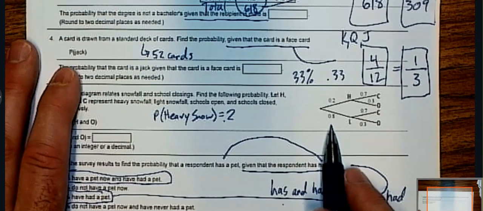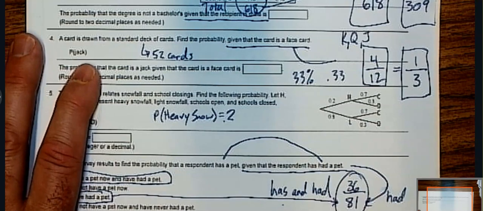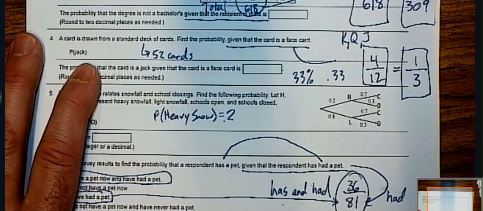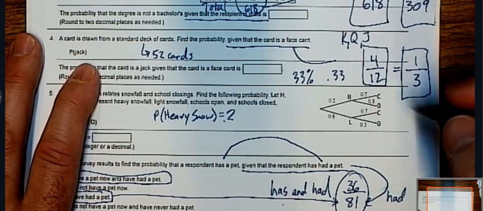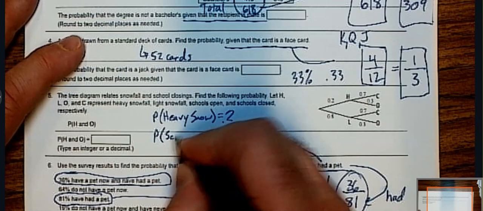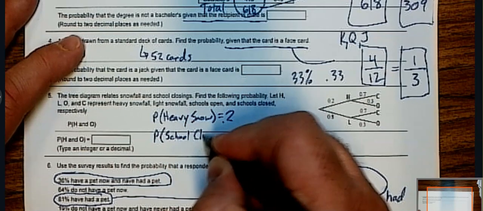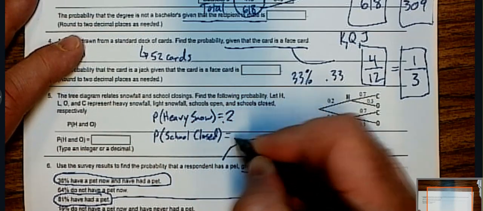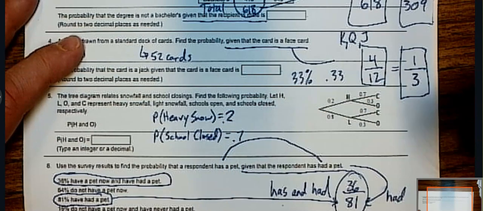Yeah, 100. Okay, now, the probability for school closing is 70%. So what's the probability for school open? 30%.